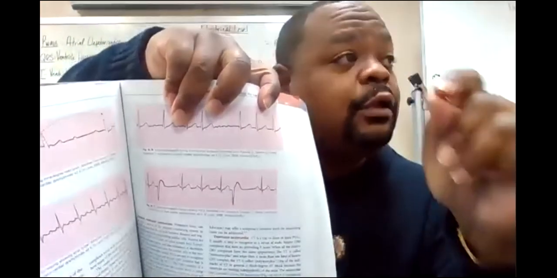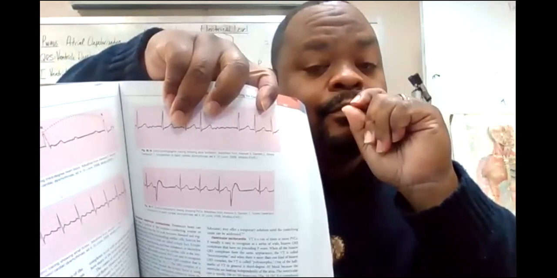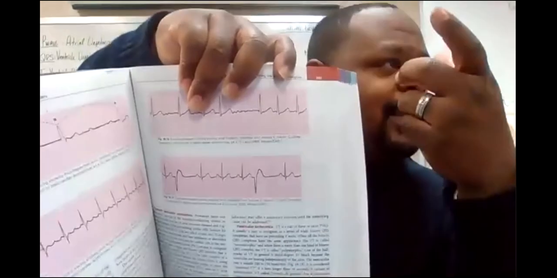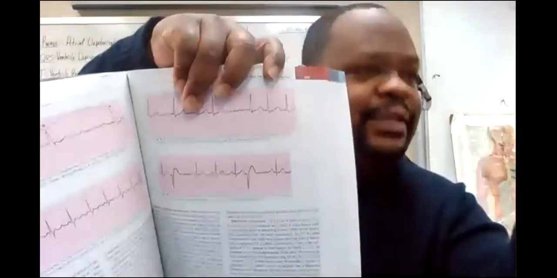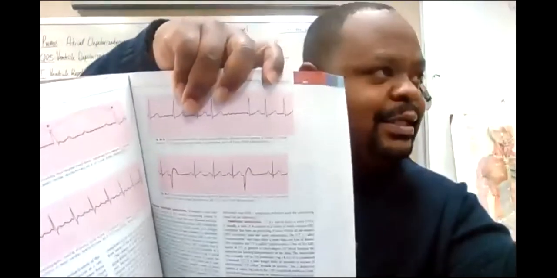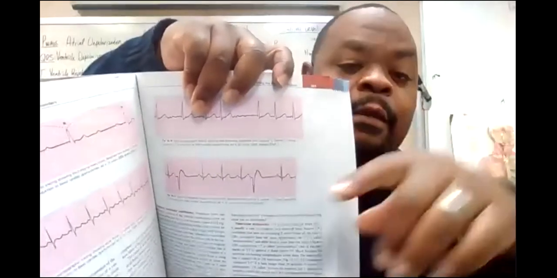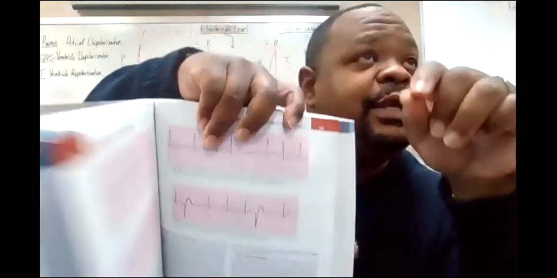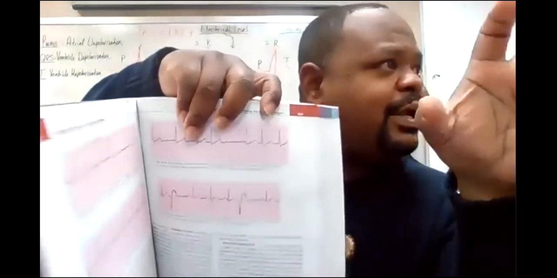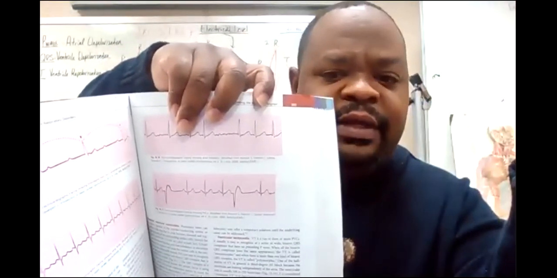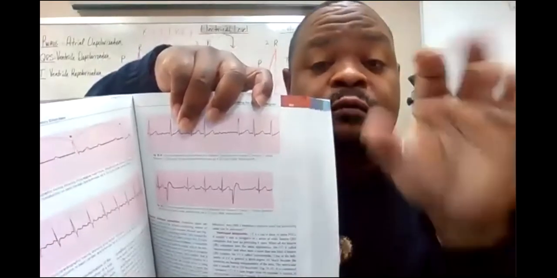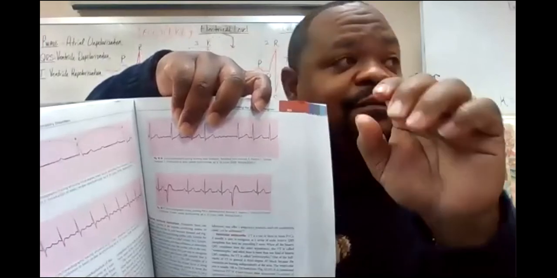QRSs should always follow what wave? What should the QRS come after? If you look, the P wave. You have a P wave, QRST, P, QRST, P, QRST. Well, he's coming out of nowhere. It may be a P, QRST, and then another QRS. Where's the P wave? It didn't come yet, right? So that's premature ventricular complex, a PVC.